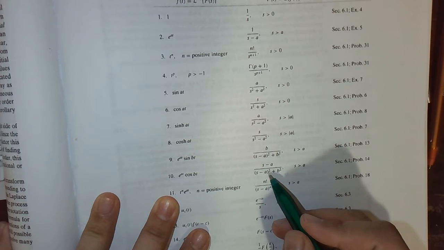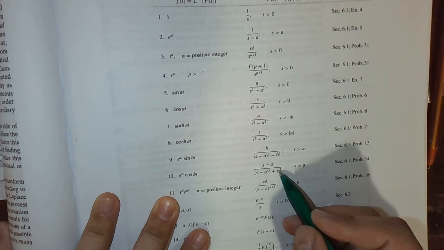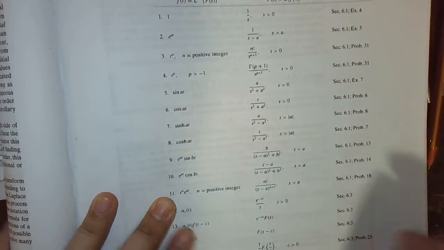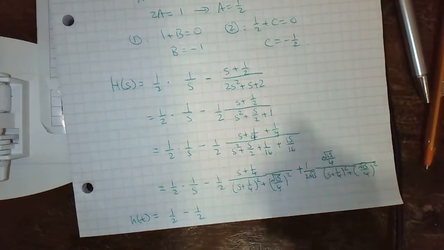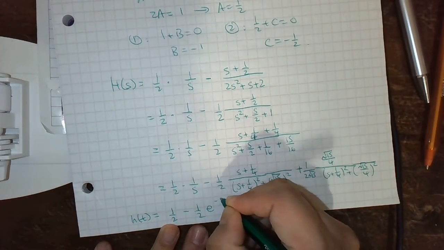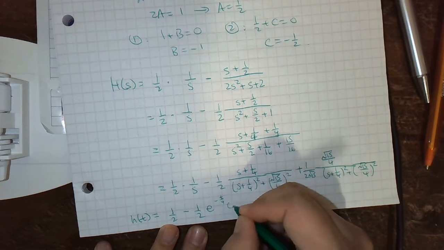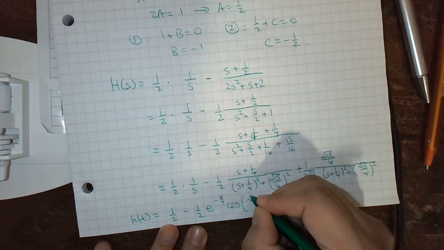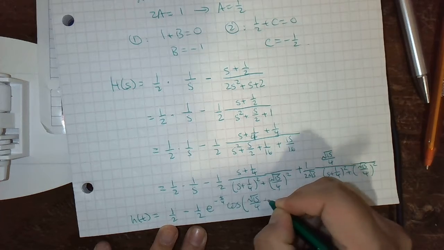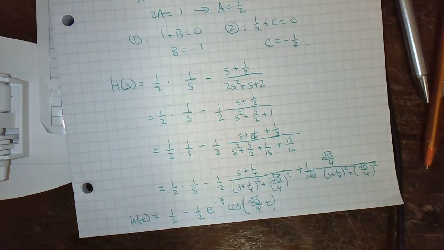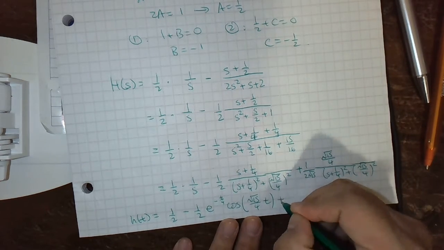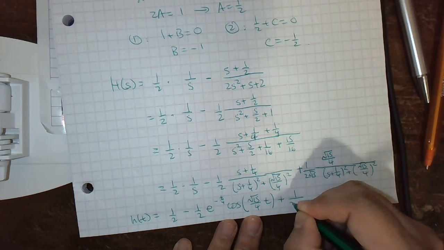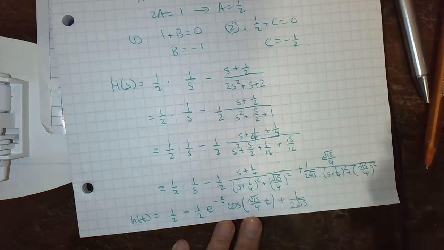So a is negative 1/4, and b is root 15 over 4. So I'm going to write e to the minus t over 4, cosine of root 15 over 4 t. And then I'm going to add 1 over 2 root 15.